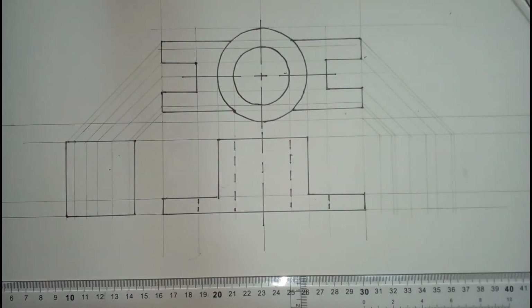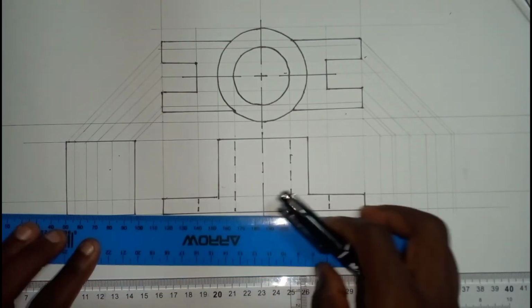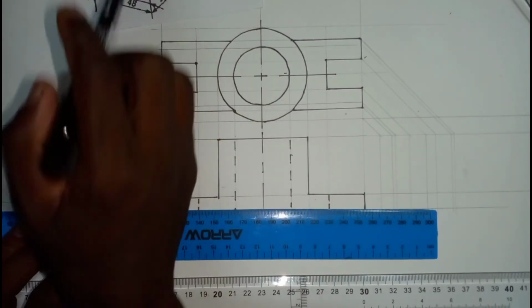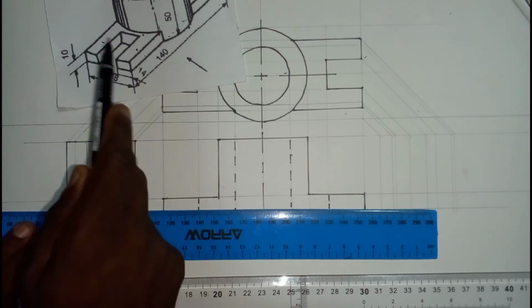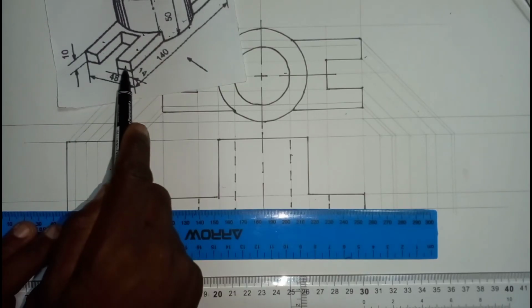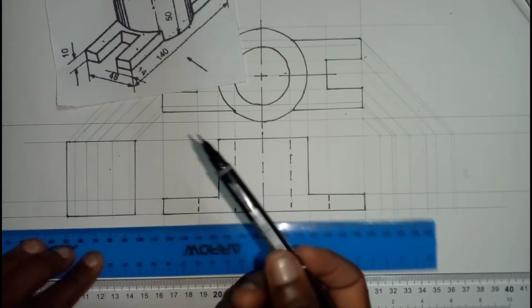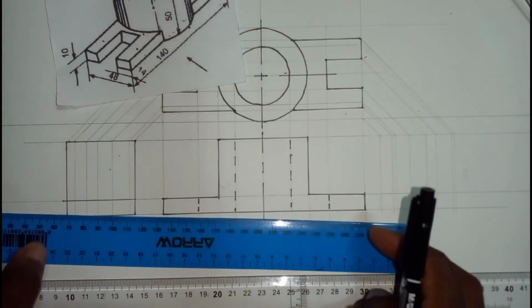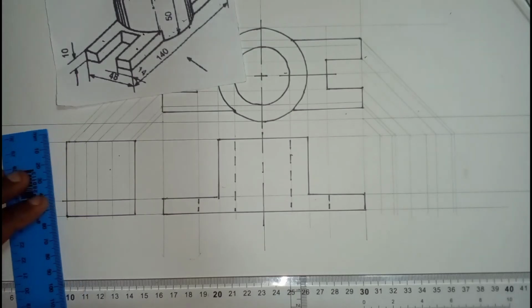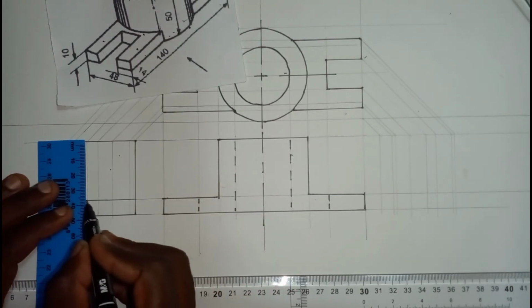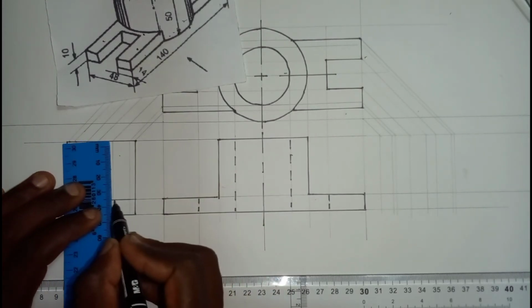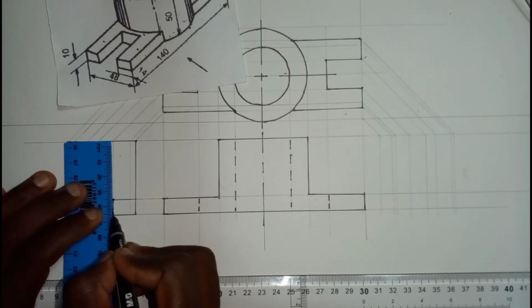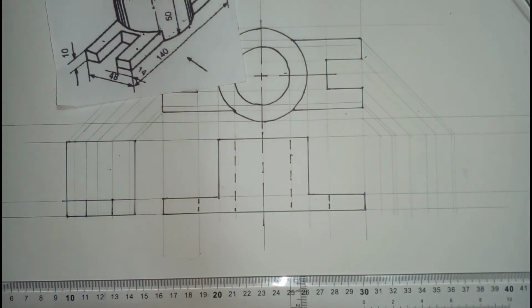Now let's go and finish our side view. We're going to see this plane and this plane. We say the distance from here is 0, so we're going to see something like this. Then the distance from here to here, we have that distance and we have that distance.